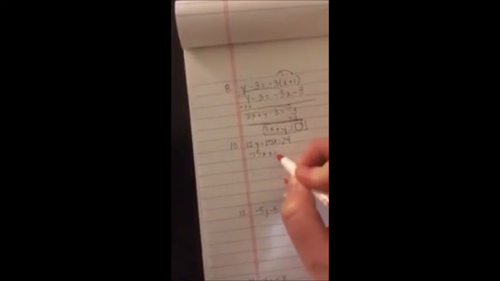For number 12, my x and y terms are both on the left side. I'm going to switch it around. The 15 is negative, so it's going to go first as negative 15x. The 12y was positive, so I'll put a plus in the middle, 12y.